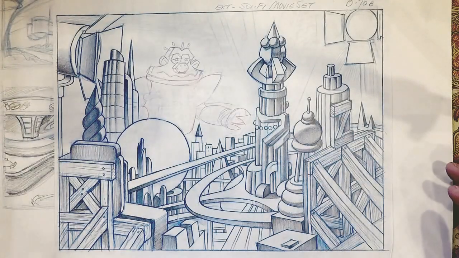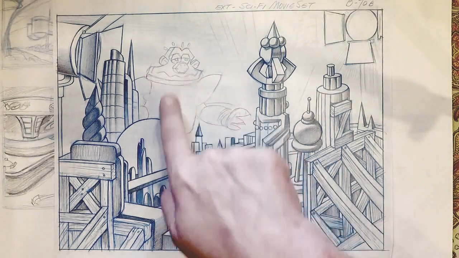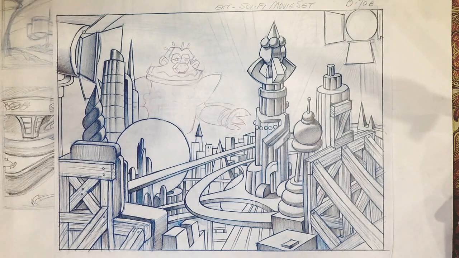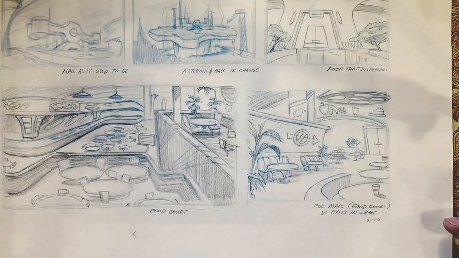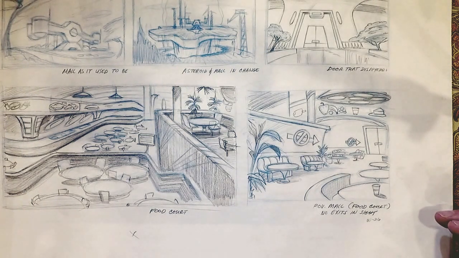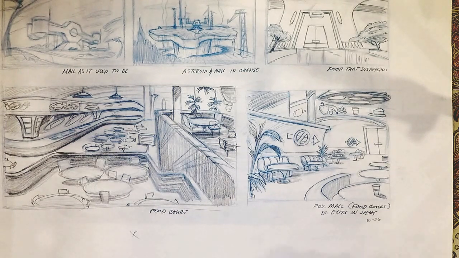It was the 90s. Science fiction movie set with a giant bogus robot about to destroy it. Here's some more thumbnail pre-board stuff to show board artists what sort of background details they could use in their scenes.